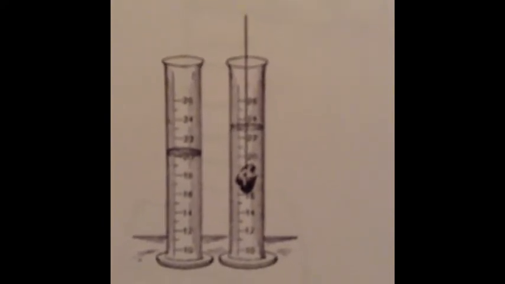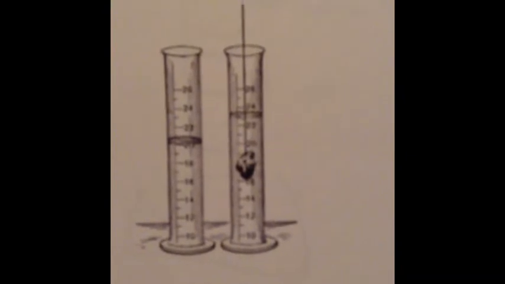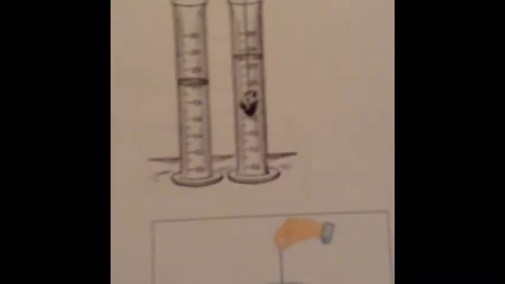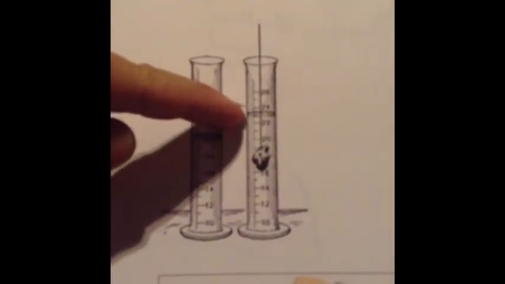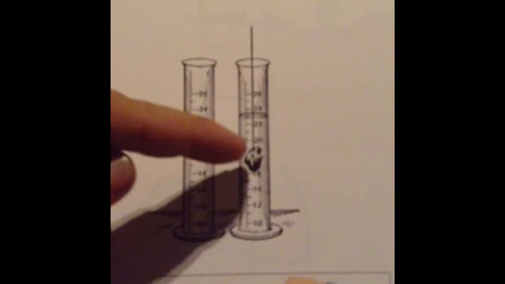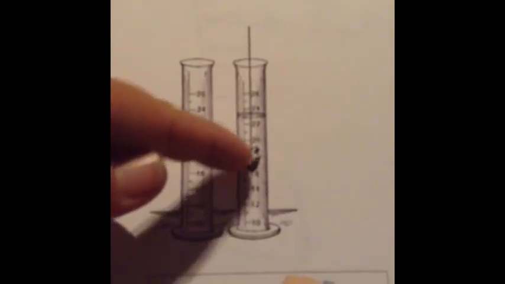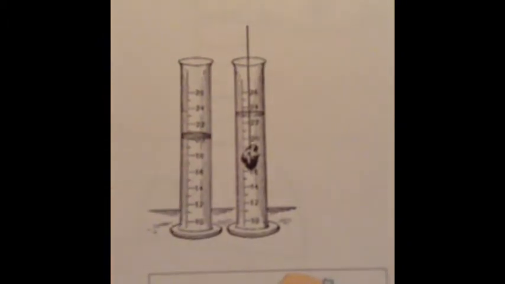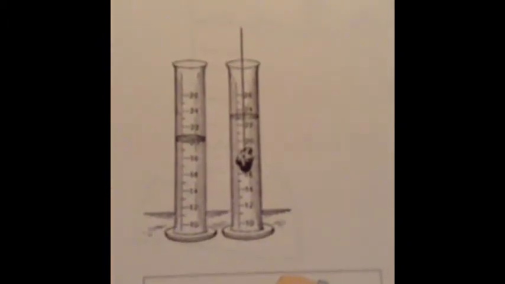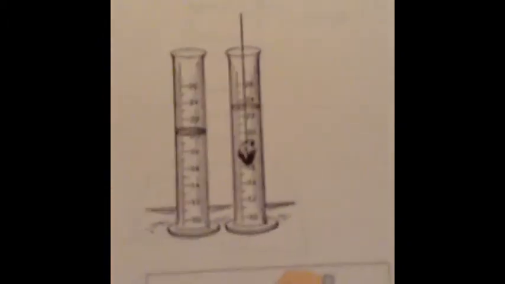So that means the volume of the rock is 3 milliliters. You subtract those two numbers and you get the volume, the amount of space that that rock took up. Okay, and that's usually in milliliters. That's the way to get the volume of an irregular shape.